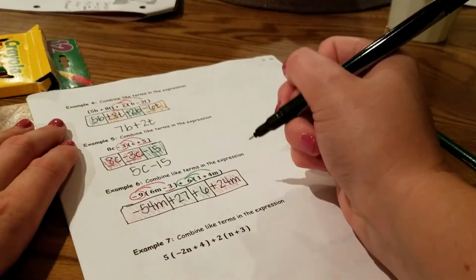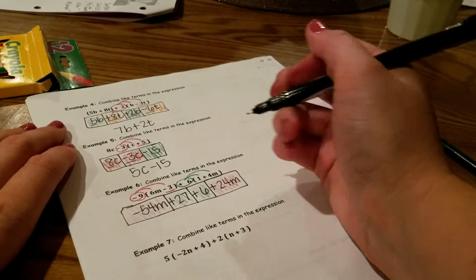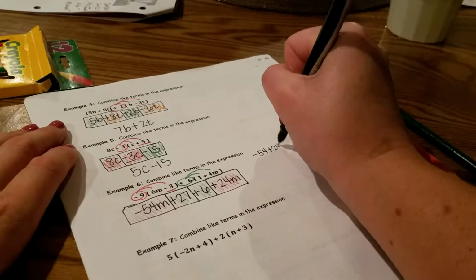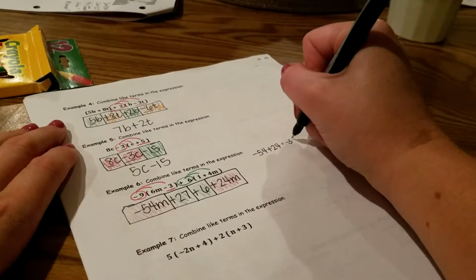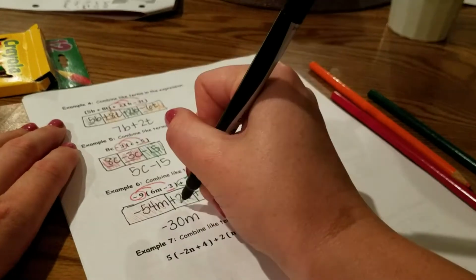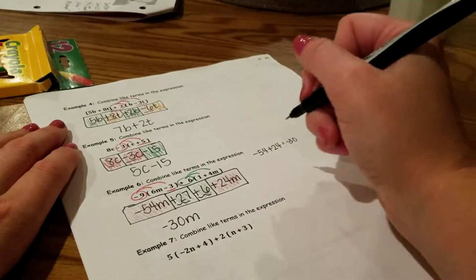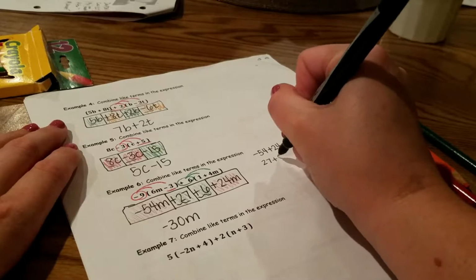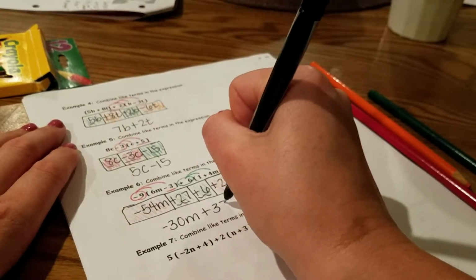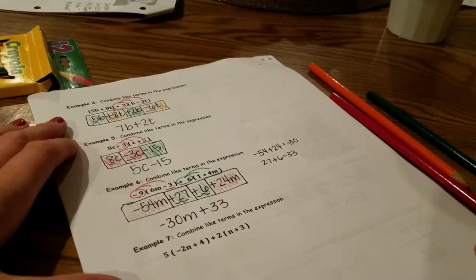M's together, negative 54 and a positive 24. So if you were to type that into your calculator, you would do it just like this. And that's going to give you a negative 30. So you're going to have a negative 30m and a plus 27 and a plus 6. So you could type that as 27 plus 6, which is going to give you positive 33.